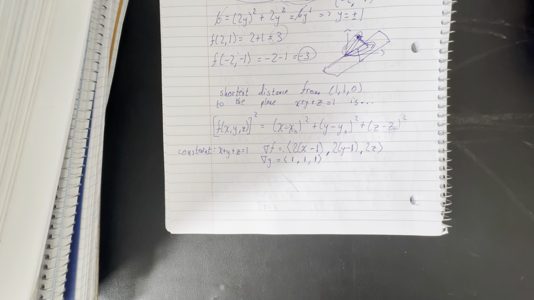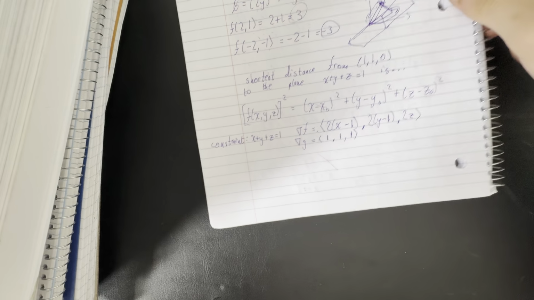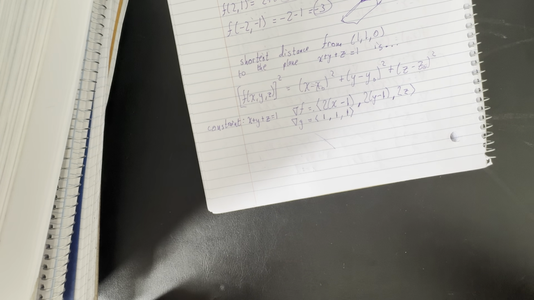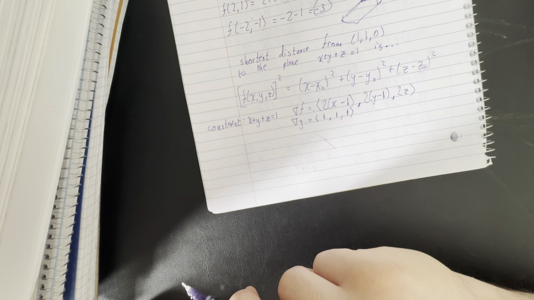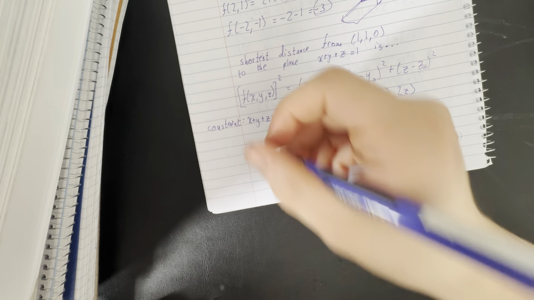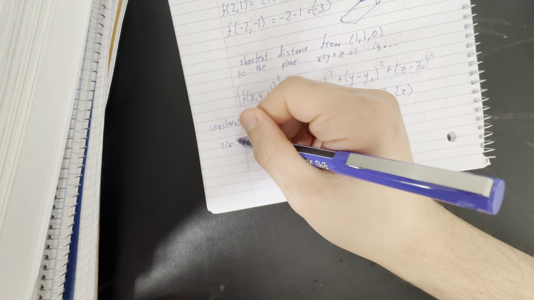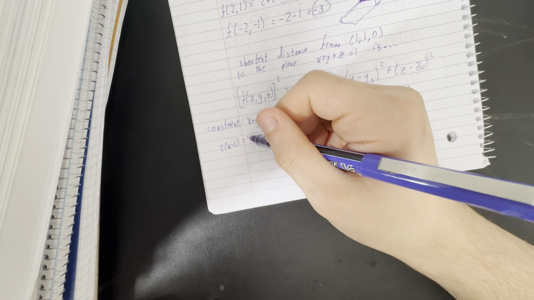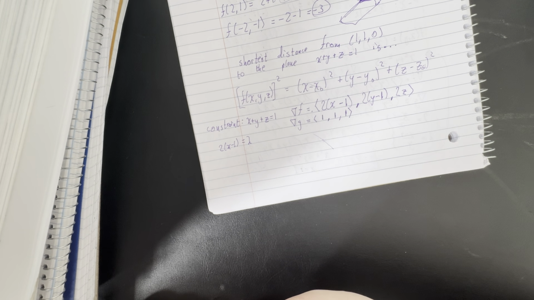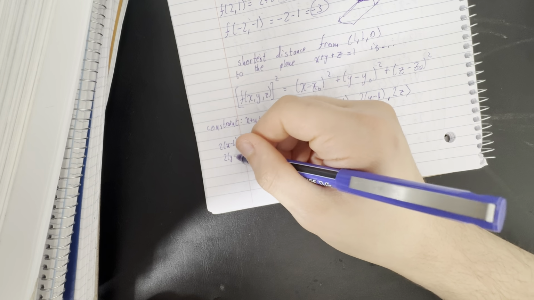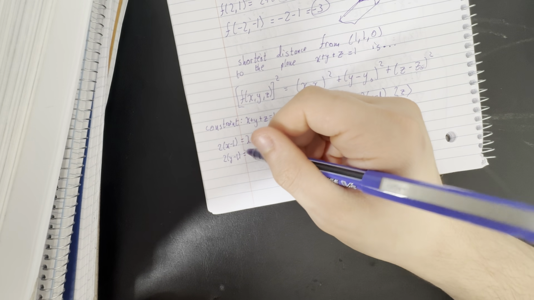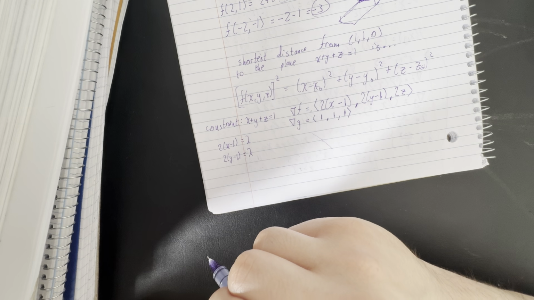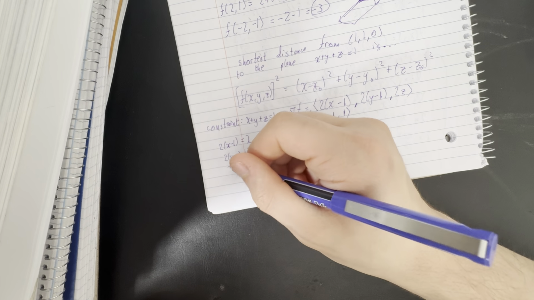Okay. I don't know why that makes me a little bit uncomfortable. Yeah. Okay. So now let's solve this. So you have gradient of f equals lambda times gradient of g. So you have 2 times x minus 1 equals lambda. Okay, and then you have 2 times y minus 1 equals lambda, and then you have 2z equals lambda.